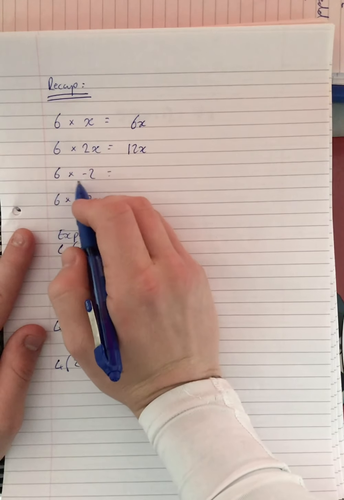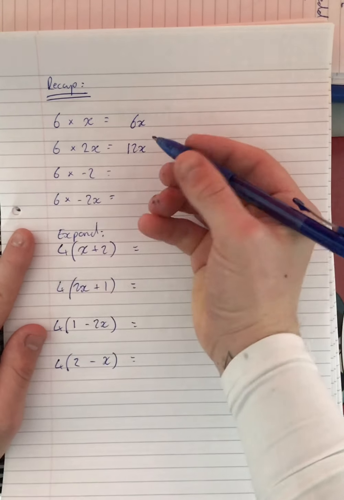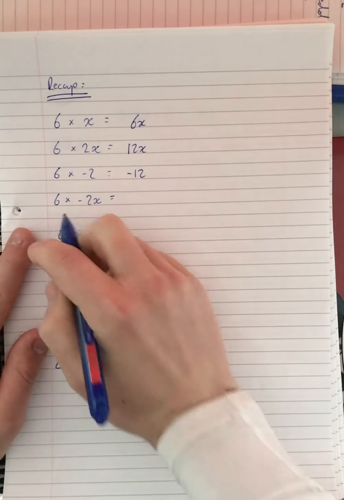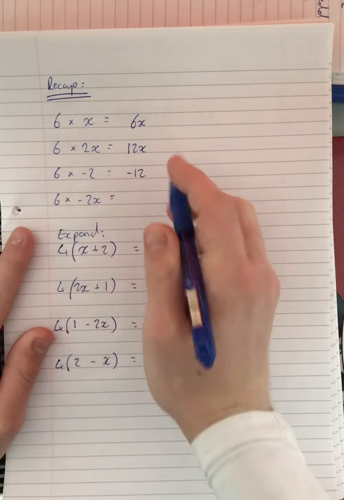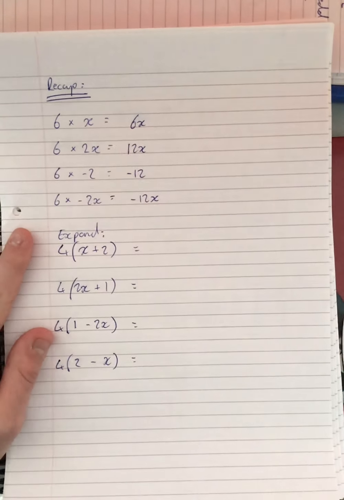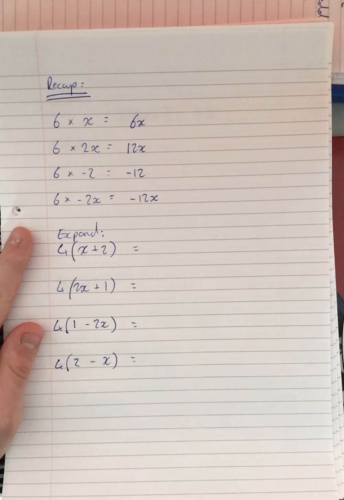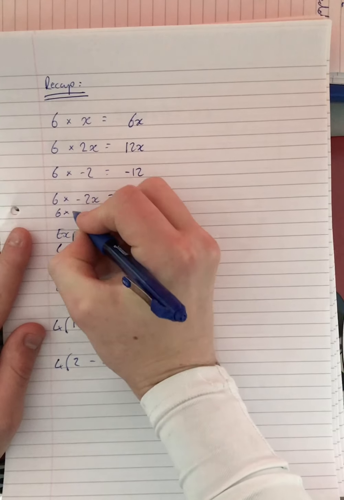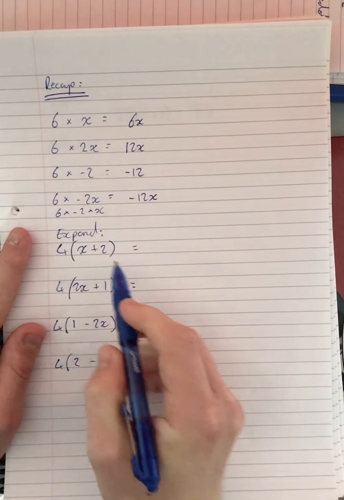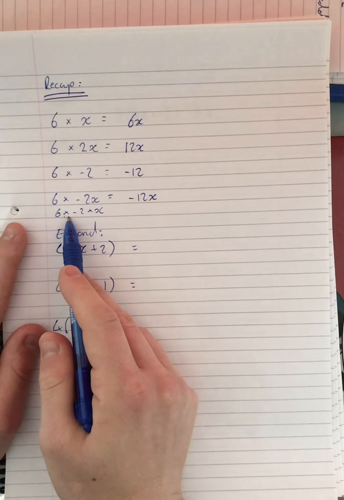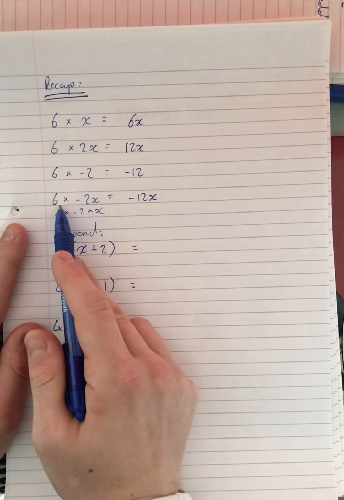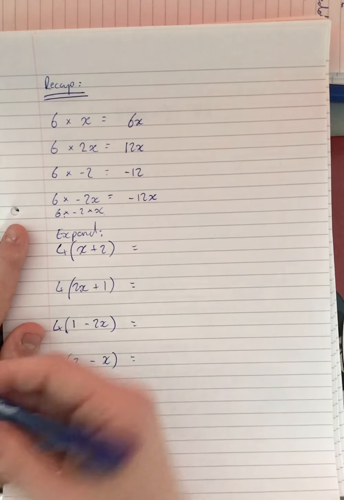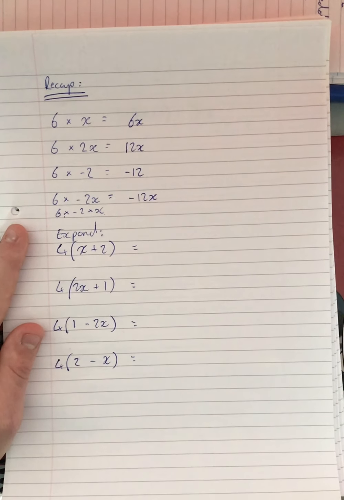Introducing 6 lots of negative 2, 6 groups of negative 2, you're going to end up with negative 12. 6 lots of negative 2x, you're going to end up with negative 12x. Okay, this means 6 times negative 2 times x. If you know what 6 times negative 2 is, you've got the first part of this. You just need to times it by x. Negative 12 lots of x, negative 12x.